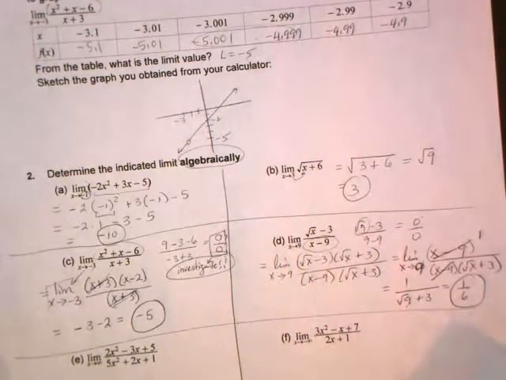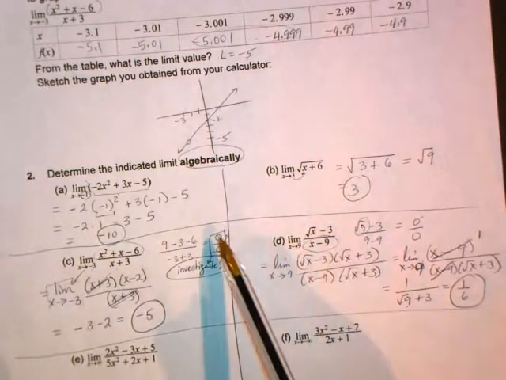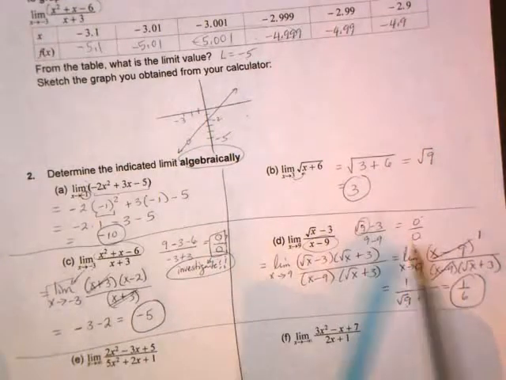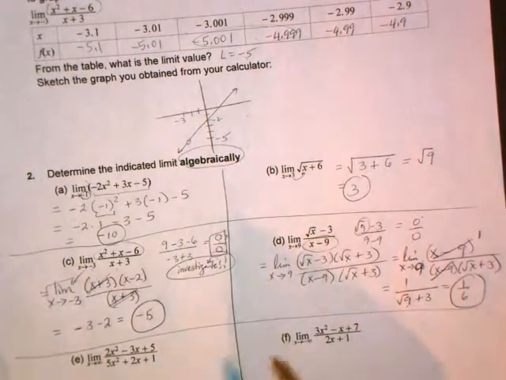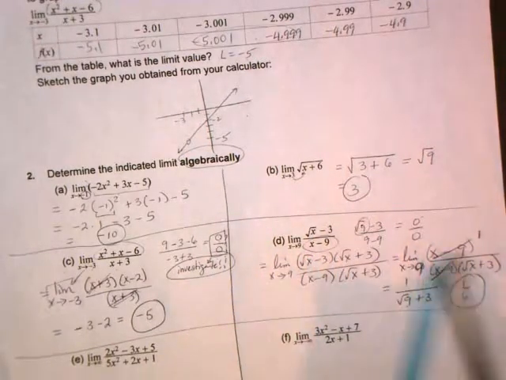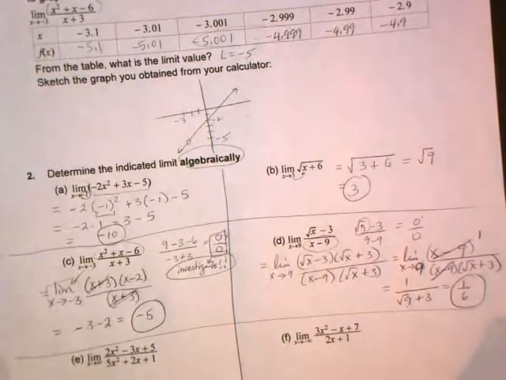So you may have to do some other kinds of algebra in the future. If you get a 0 over 0, you may need to do a common denominator or any other things that we have reviewed to clean up so that you actually can find the limit.